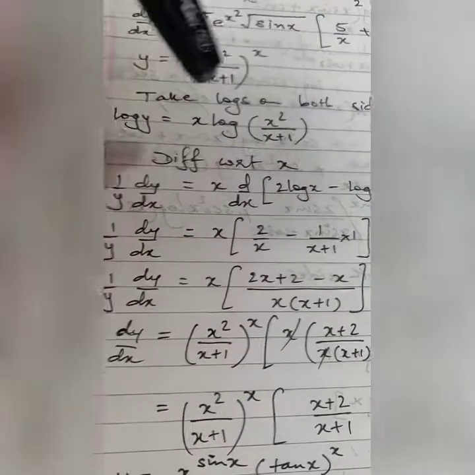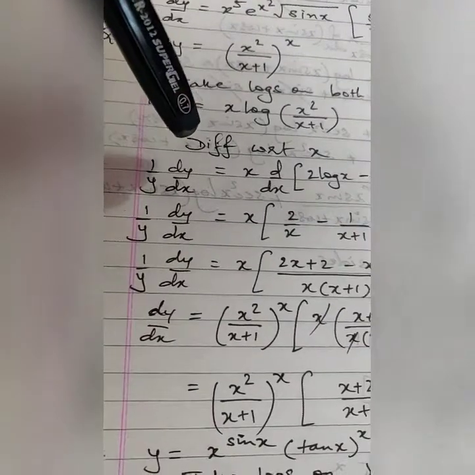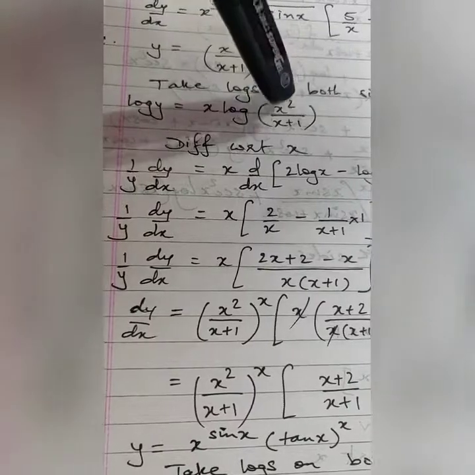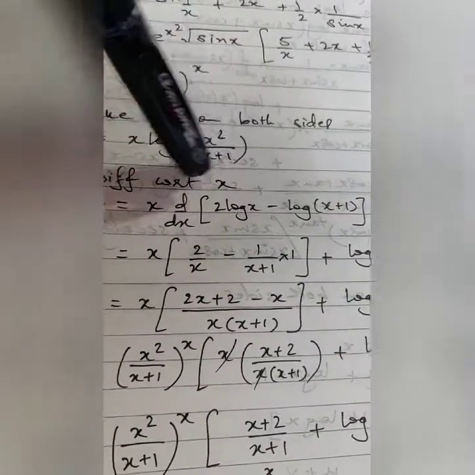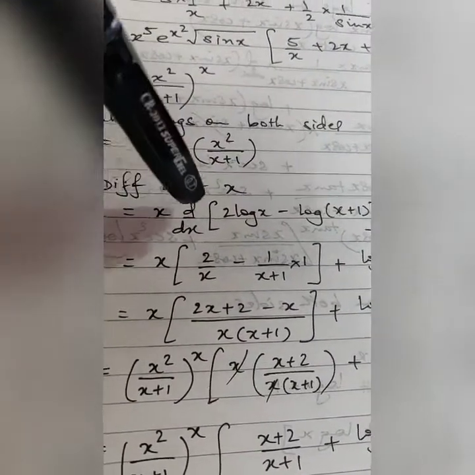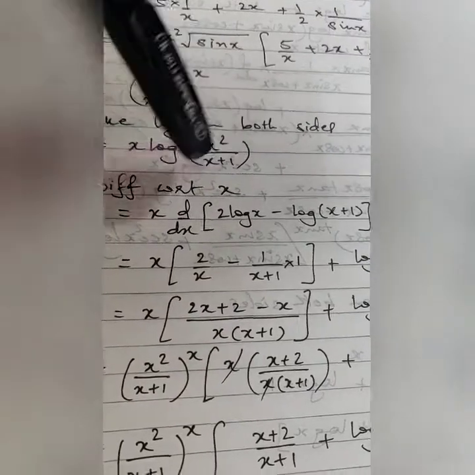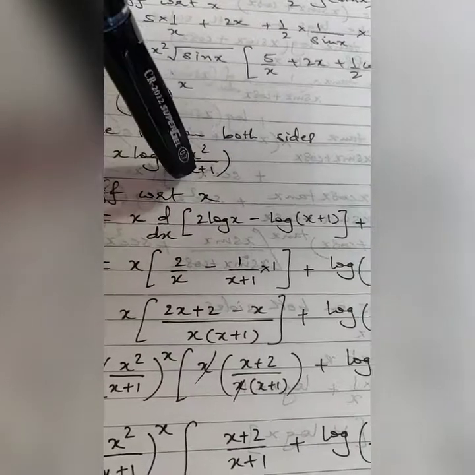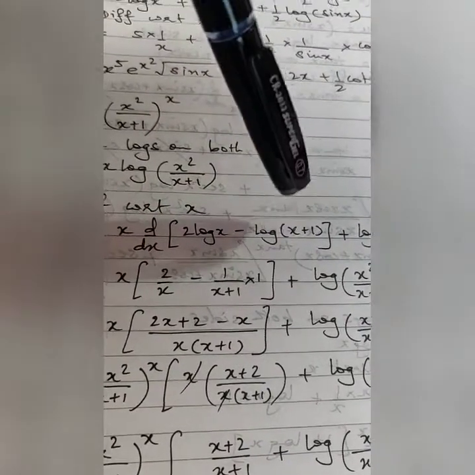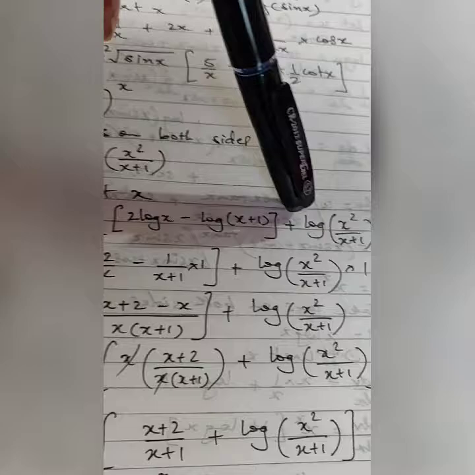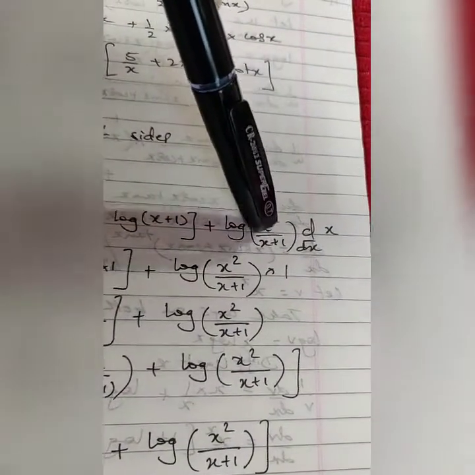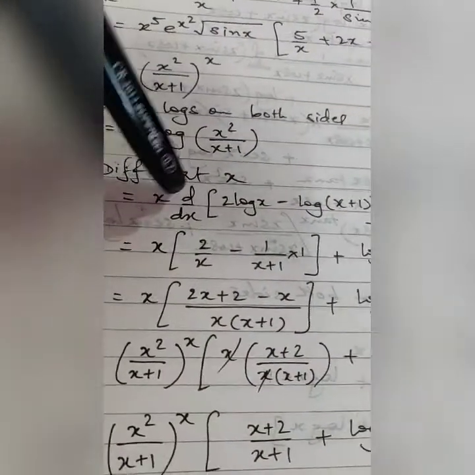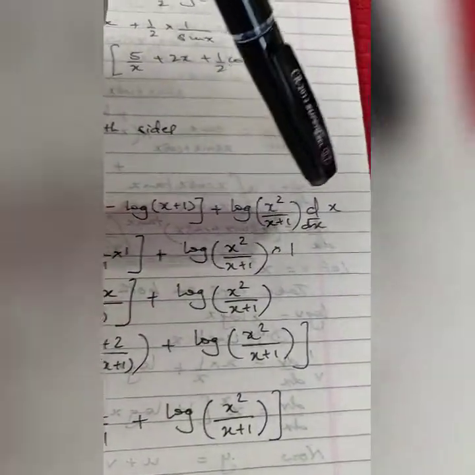Let's differentiate with respect to x. Left hand side 1 by y dy by dx, of course. Right hand side is UV rule, so x into the derivative of log of x square upon x plus 1. Now I will apply logs inside first before I derivate. So u into the derivative of v, which I am going to write by simplifying. So log of x square will become 2 log x minus log of x plus 1. That is u into the derivative of v plus v, which is log of x square upon x plus 1 into the derivative of x. So that's u into the derivative of v plus v into the derivative of u.